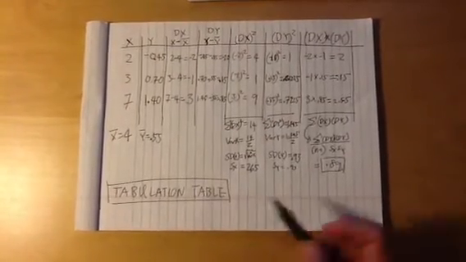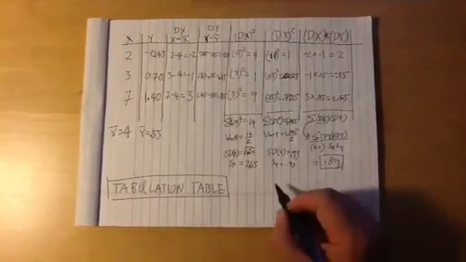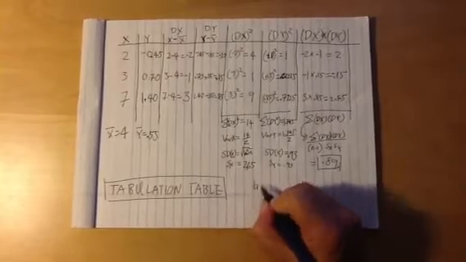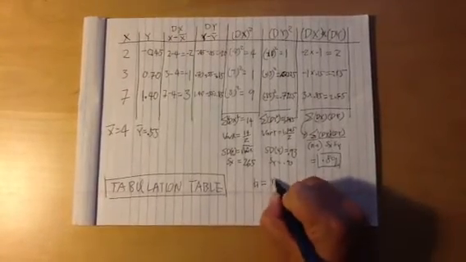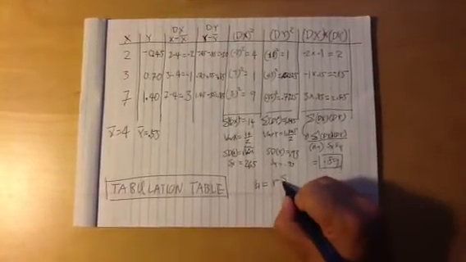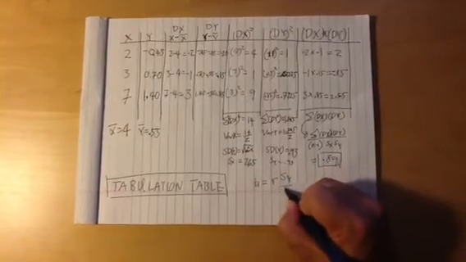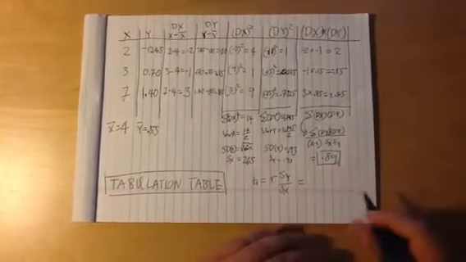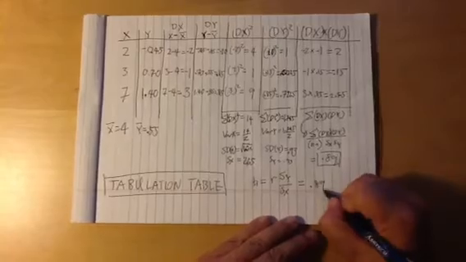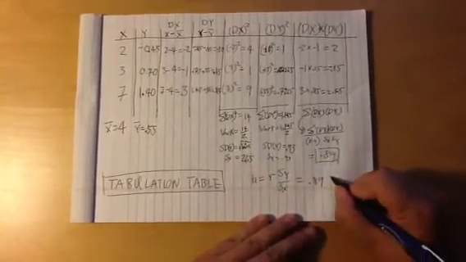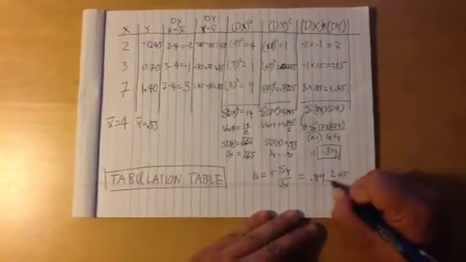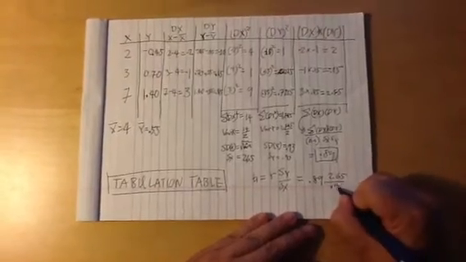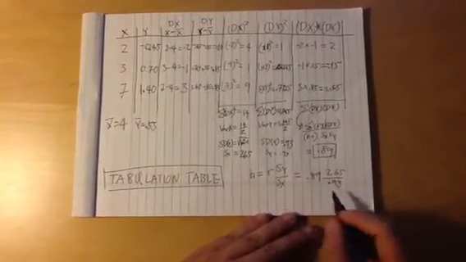And to get the fitting coefficient, so-called B1, the slope of the fit, that's equal to R times Sy divided by Sx. And of course, you just take the correlation times 2.65 divided by 0.93. That's the standard deviation of x.